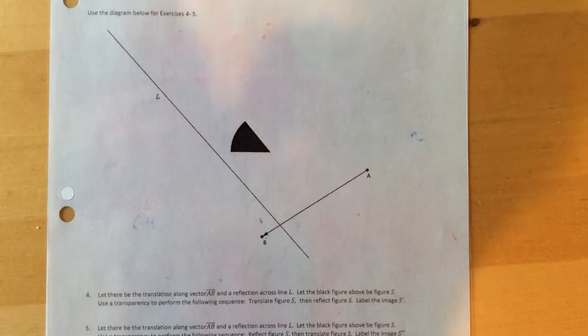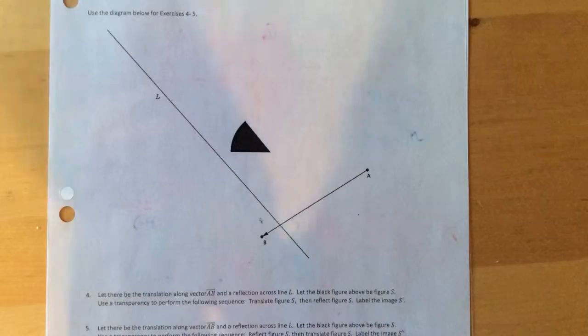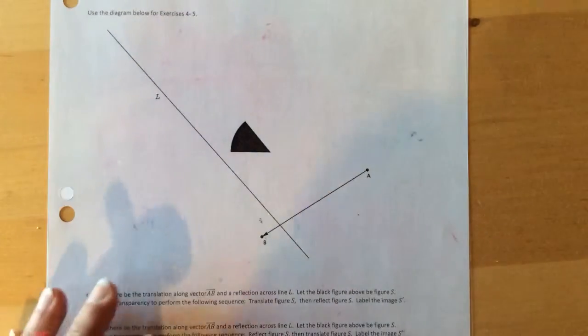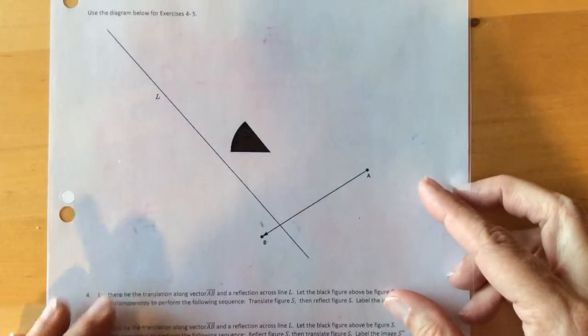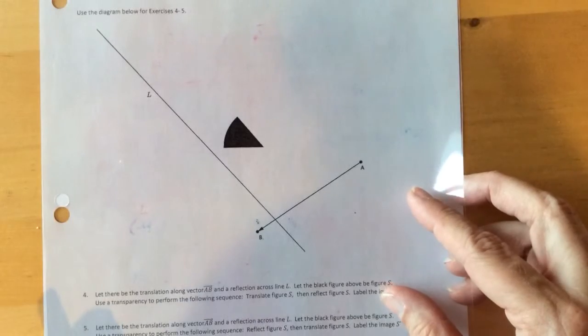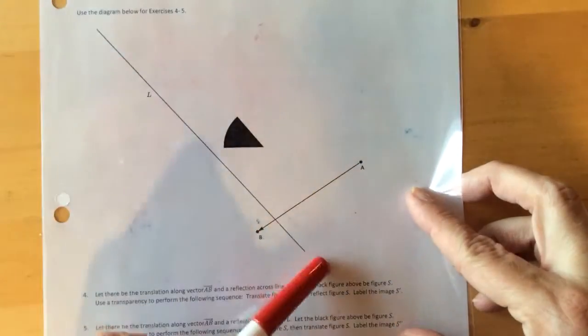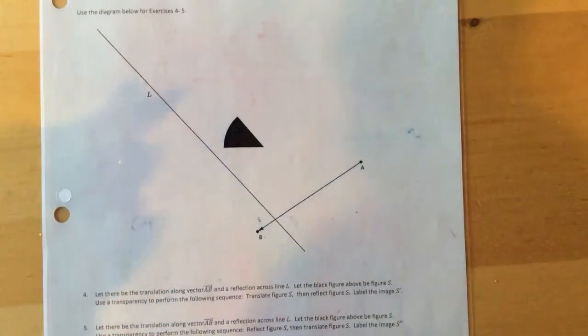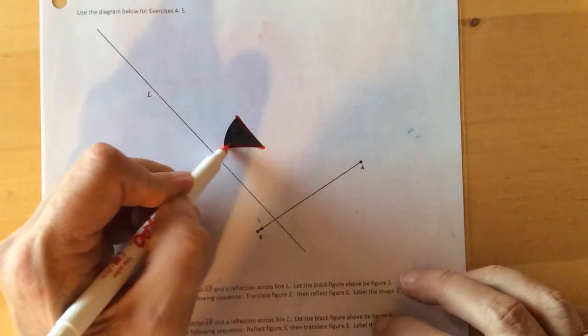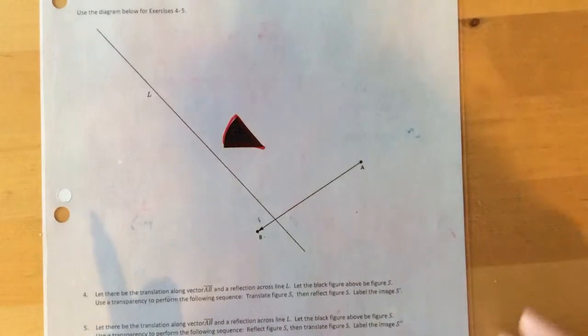Right, let's look at exercises 4 and 5. I'll just work through it together, and you can check your work. It says there's a translation along vector AB and a reflection across line L. Okay, so I'm going to trace out my figure. There's our black figure.